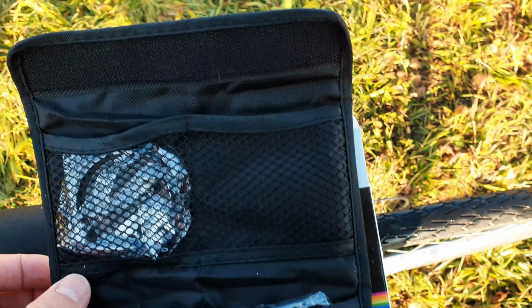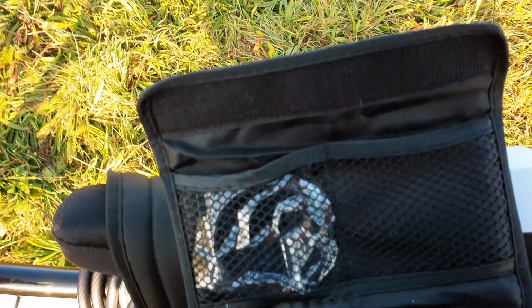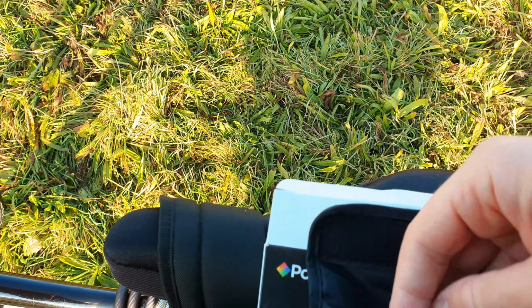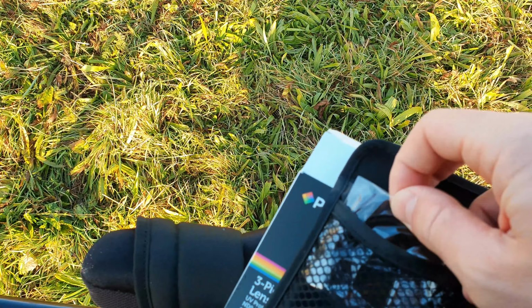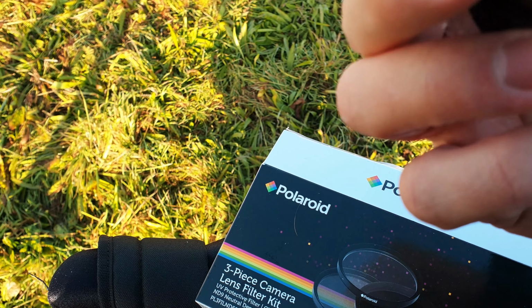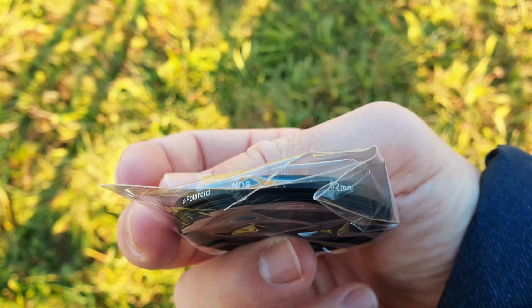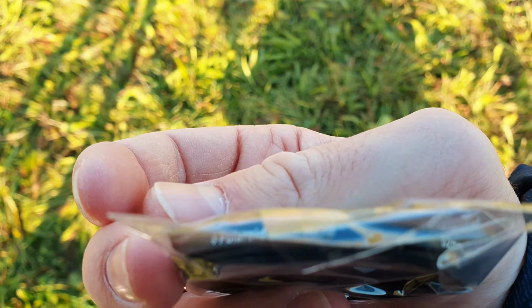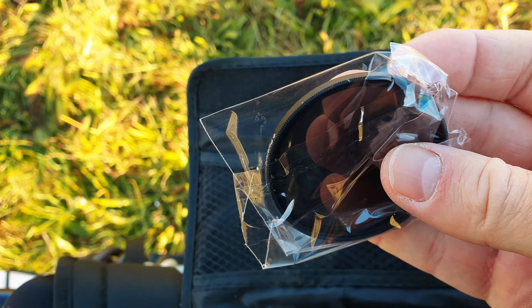Great. So let's see. Alright, so this is the ND filter, which I'm gonna use today.